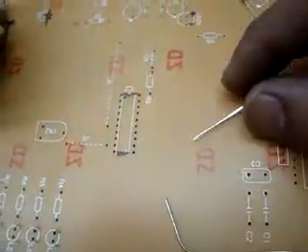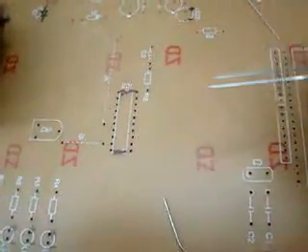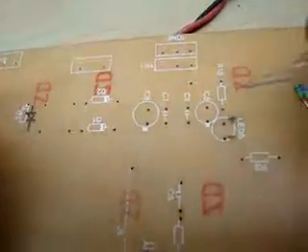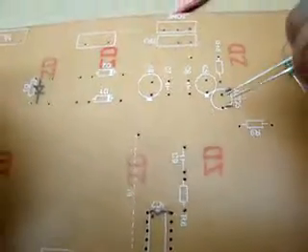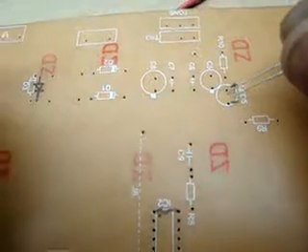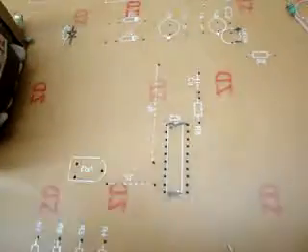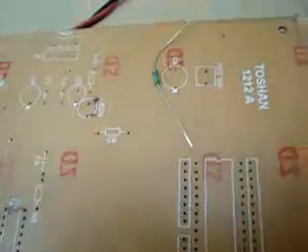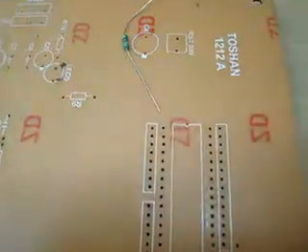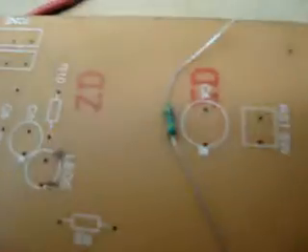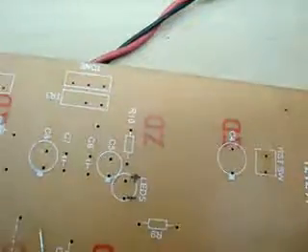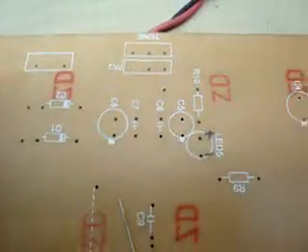The bigger side is your positive and the smaller one is your negative, and the symbol is marked. Positive is across your resistor and negative is across negative. Now your power supply circuit is complete.